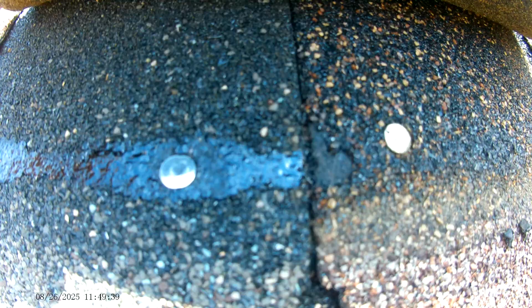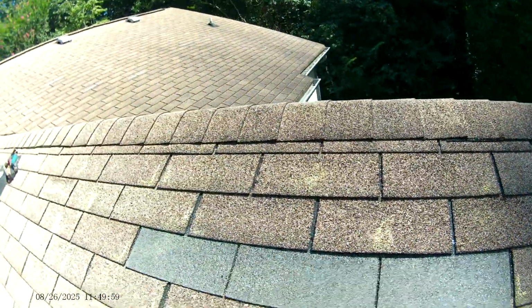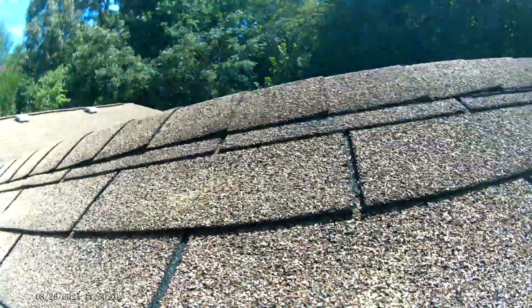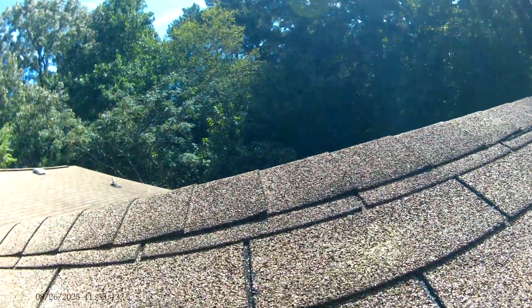We can see more mat transfer over here as well. You can see that big chunk right there taken out. You can see more chunks taken out of the bottom of these tabs here. You can see that exposed fiberglass there. So that mat transfer is also damaging the integrity of the shingles, as it's taking chunks off of the shingle, weakening it at that point, leaving exposed fiberglass and all of that.